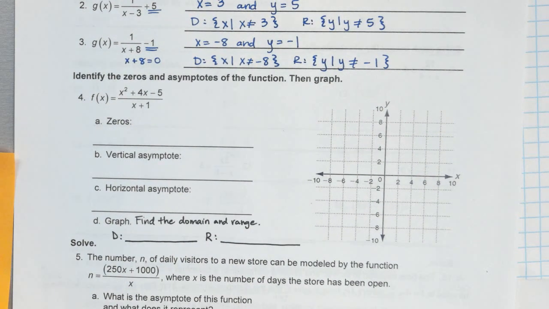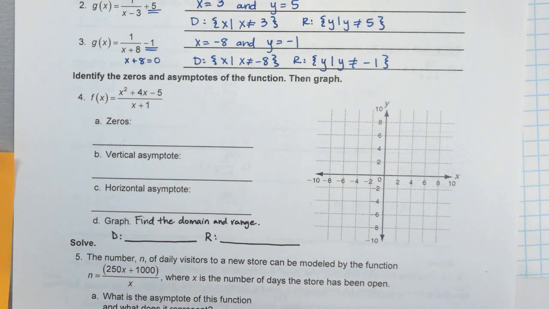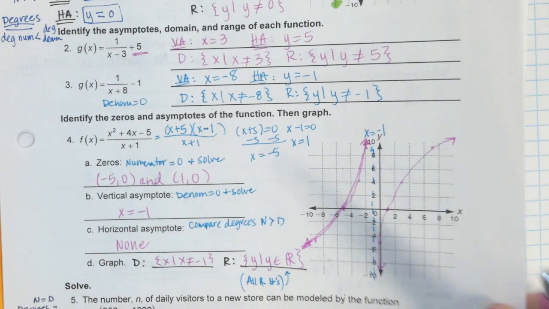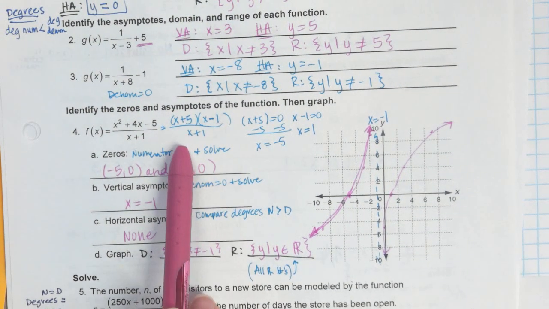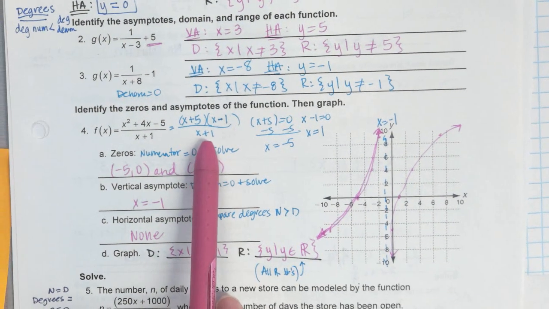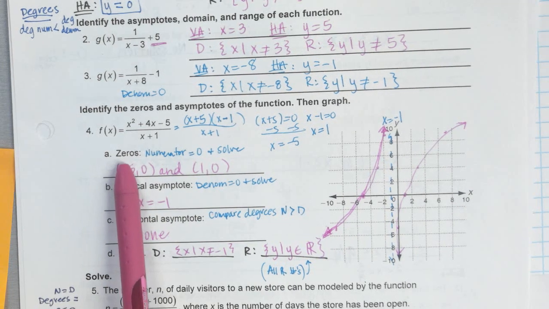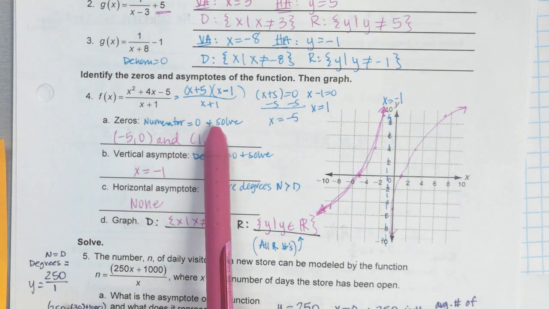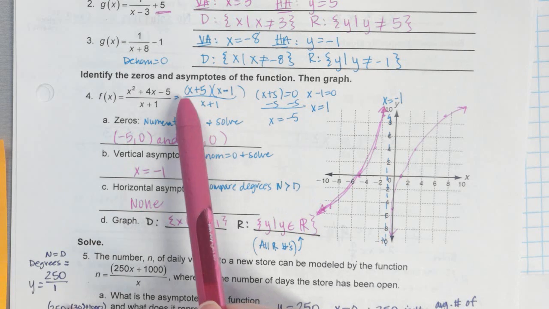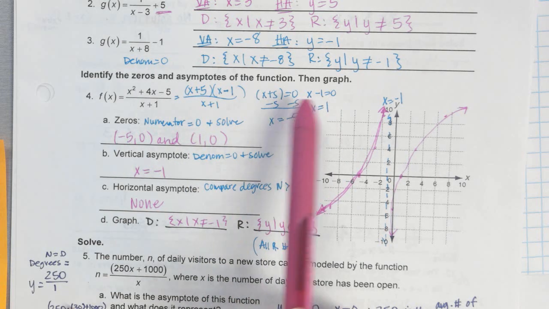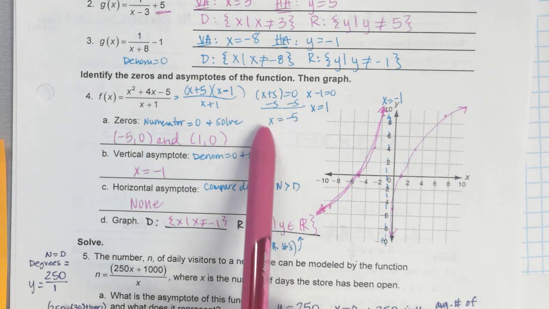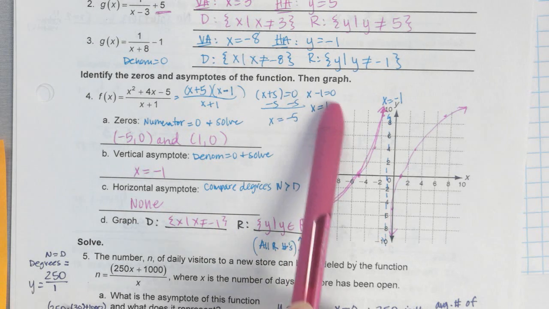All right, and then the next one, you do have to make sure that you factor that. I'm going to show you guys mine for that. So you're going to factor the numerator. The denominator does not need to be factored. And to find the zeros, we already talked about this today. You set your numerator equal to 0 and solve. So when you set this numerator equal to 0, you get two answers. x equals -5 and x equals 1.